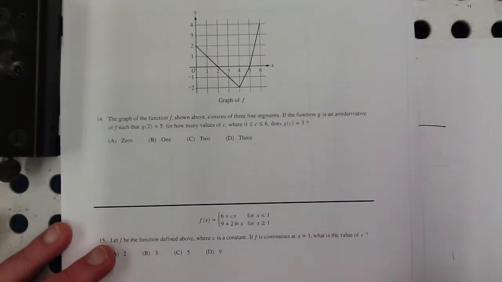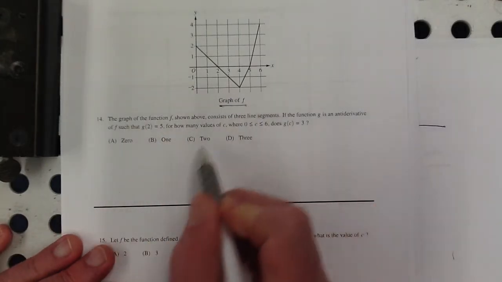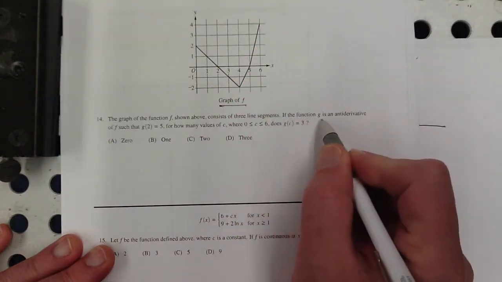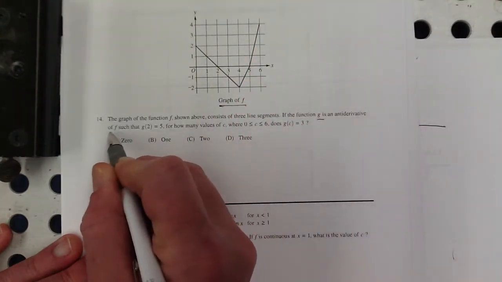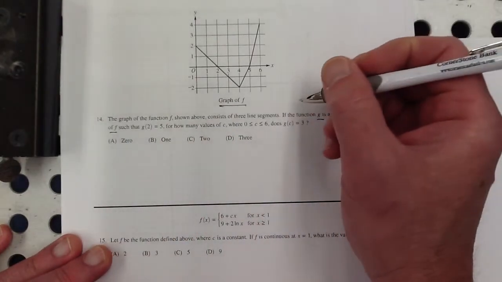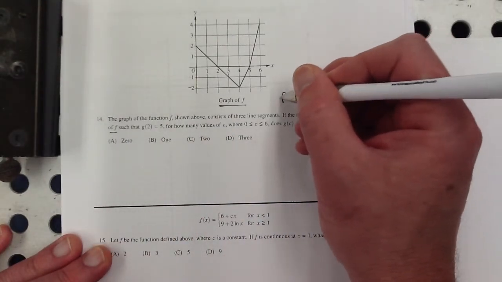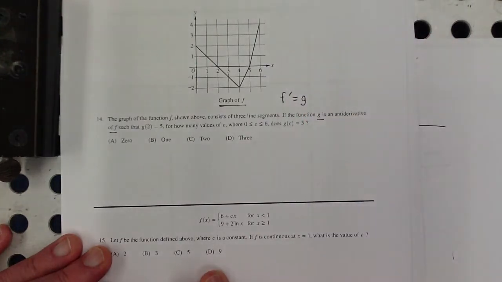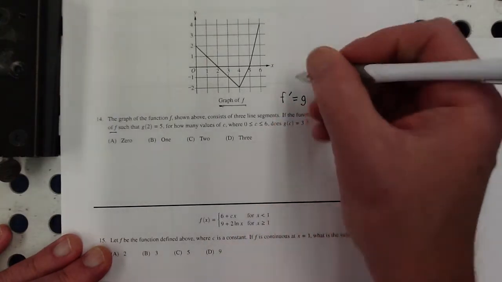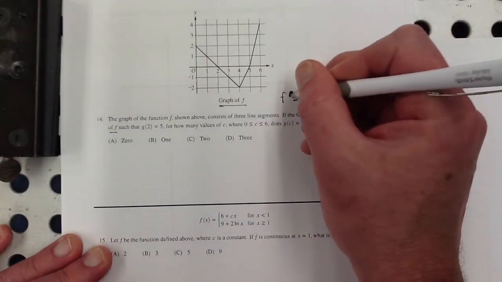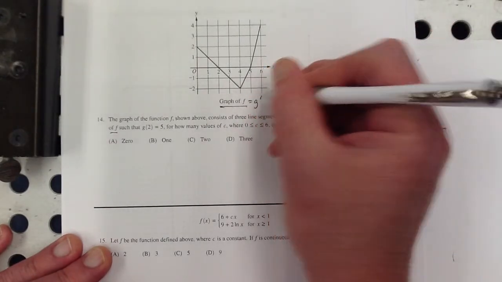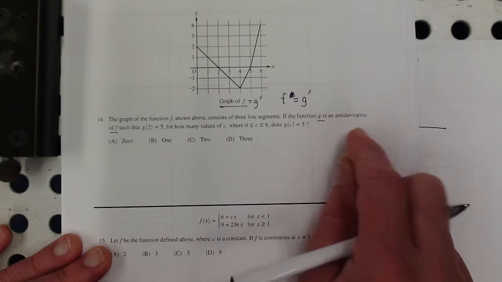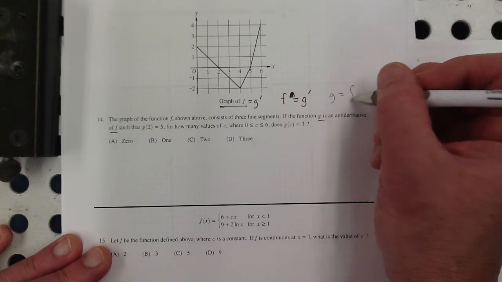Number 14, here's a graph of f. It consists of 1, 2, 3 line segments. If the function g is an antiderivative of f, that means g prime equals f. Sorry, I had that the wrong way around. G prime is the same as f, right? G is an antiderivative of f.